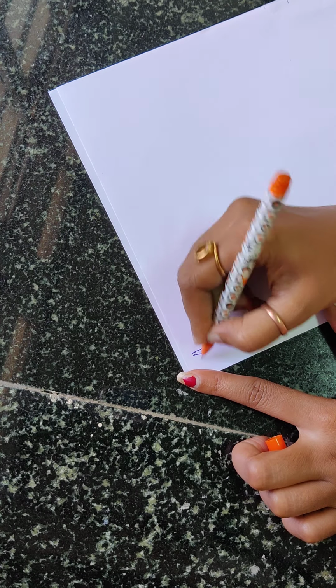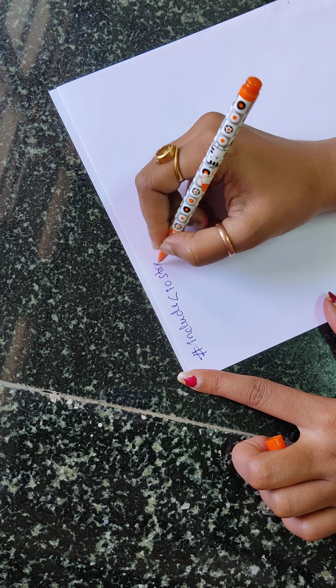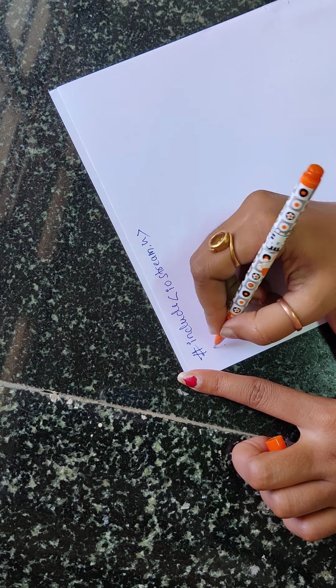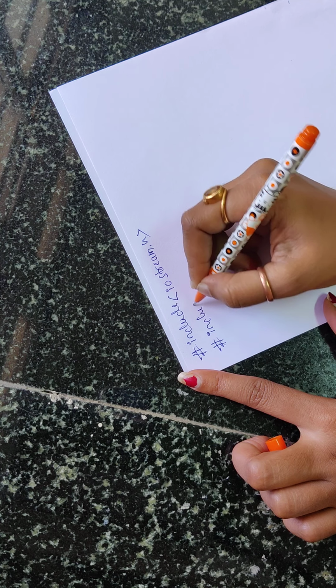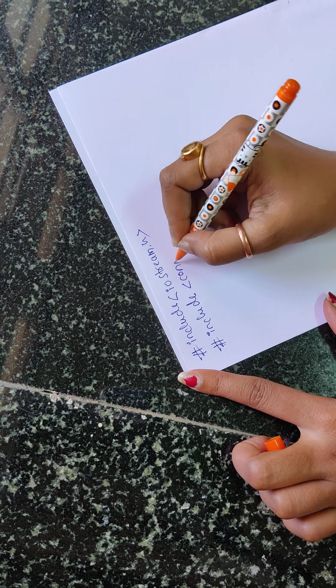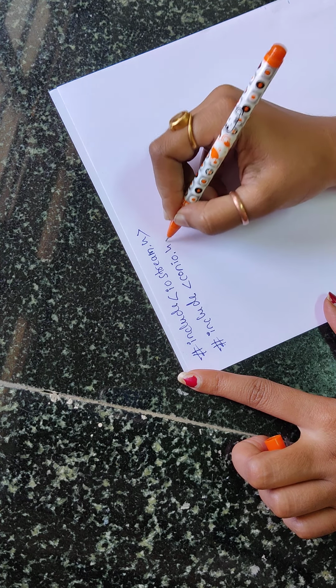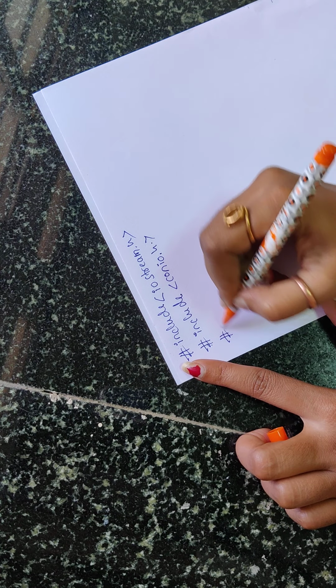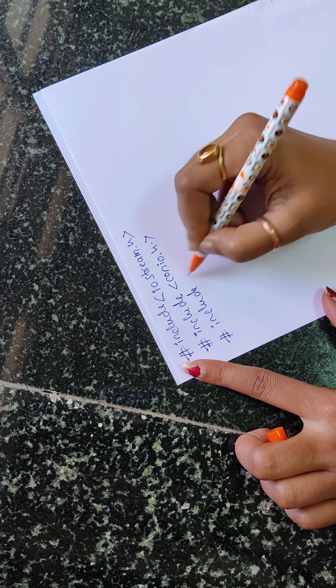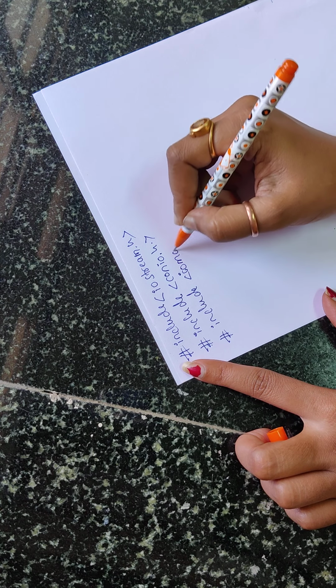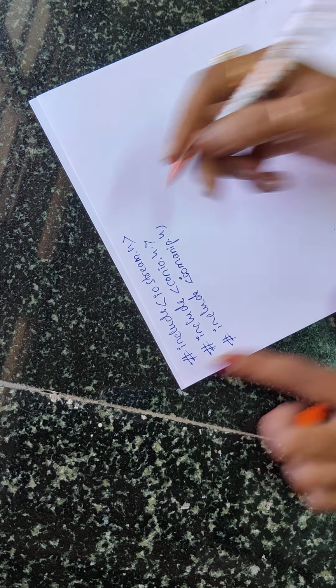Hash include iostream.h, hash include conio.h, hash include iomanip.h. I have written all the header files. I am not using any classes and objects, a simple program. So I will go directly to void main.